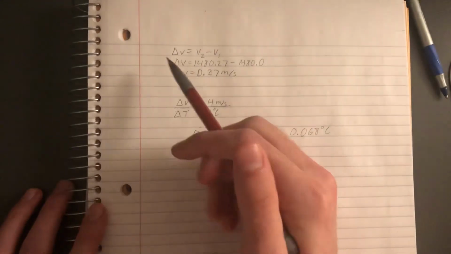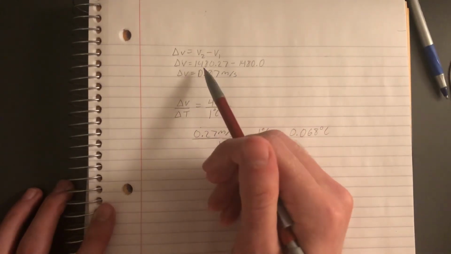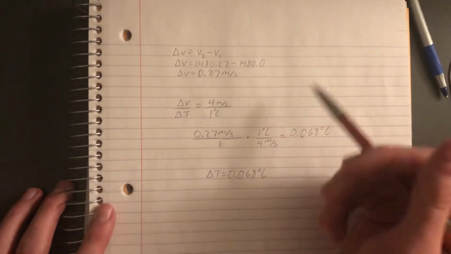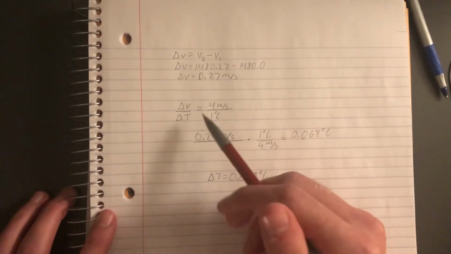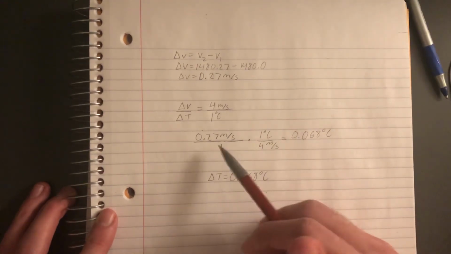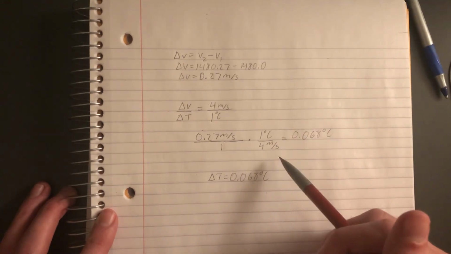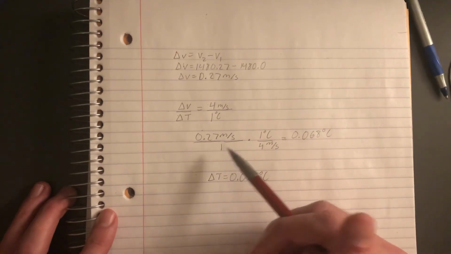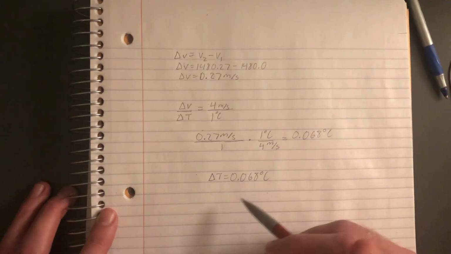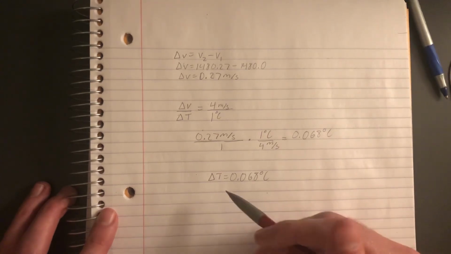So with that value, we can solve for the change in velocity, which is v2 minus v1, as we all know, and we get that the change in velocity is 0.27 meters per second. And so now we have to use our conversion that they gave us, which is 4 meters per second per 1 degree Celsius, and we can track this to do 0.27 meters per second over 1 times 1 degree Celsius over 4 meters per second, which is essentially just dividing 0.27 by 4. And we'll get 0.068 degrees Celsius change. So the temperature of the water in the ocean will increase by 0.068 degrees Celsius. So that's our final answer right here.